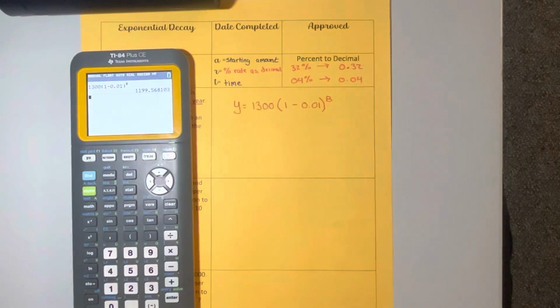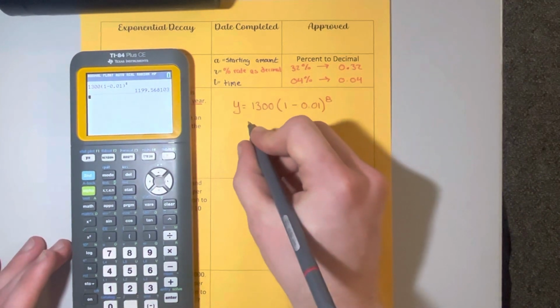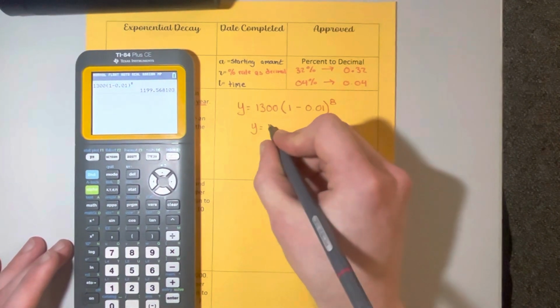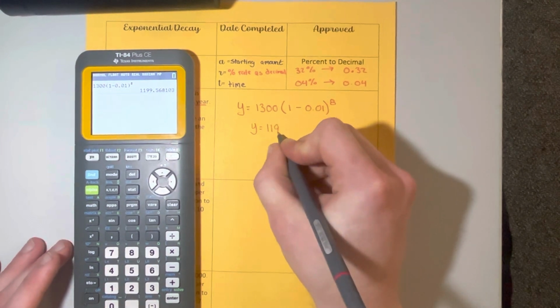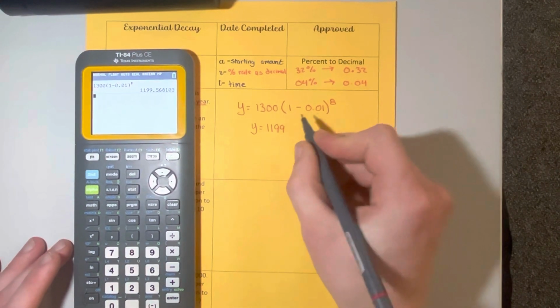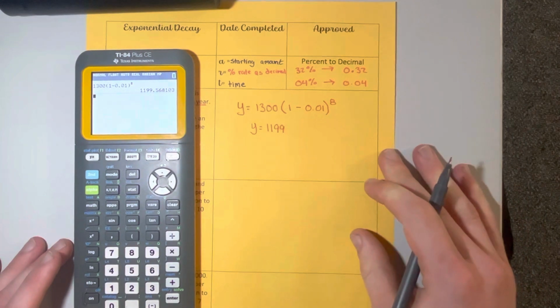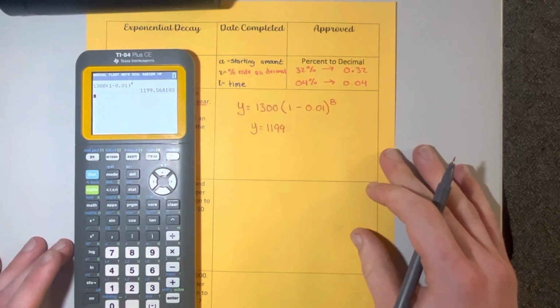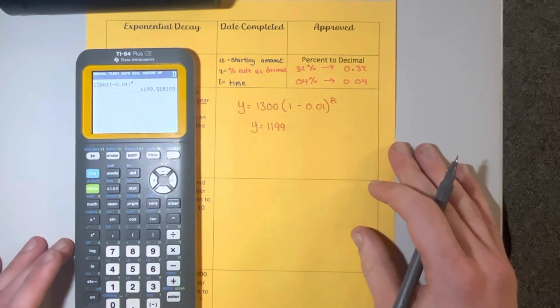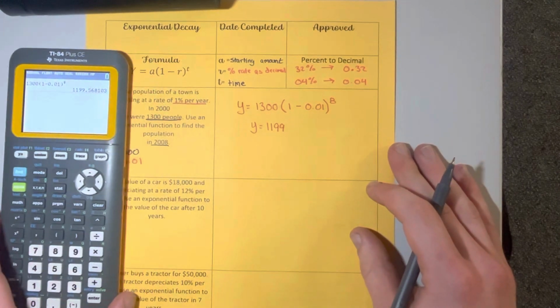That is definitely smaller than we started with, so that is an acceptable answer. If we ended up getting an answer like 2,000, and all of a sudden the number of people in this town was bigger, even though we said it was decreasing, that might be a red flag that we need to double check our math.